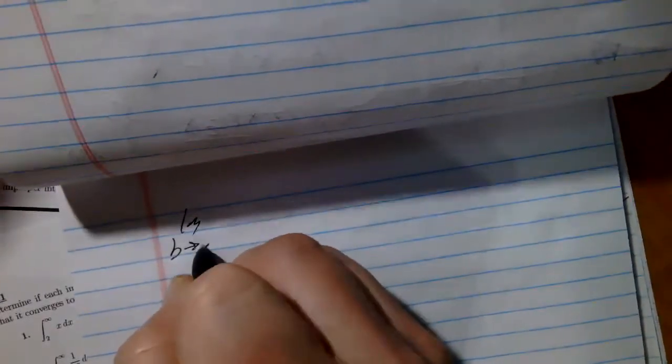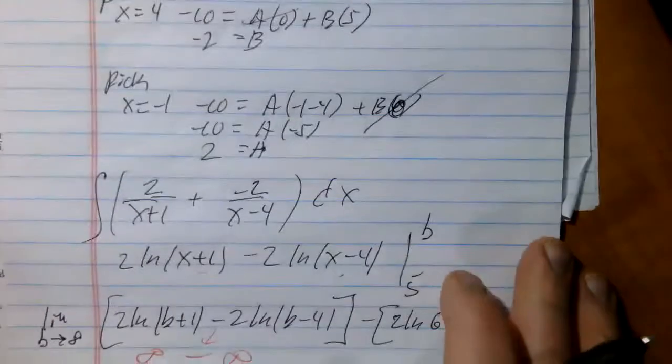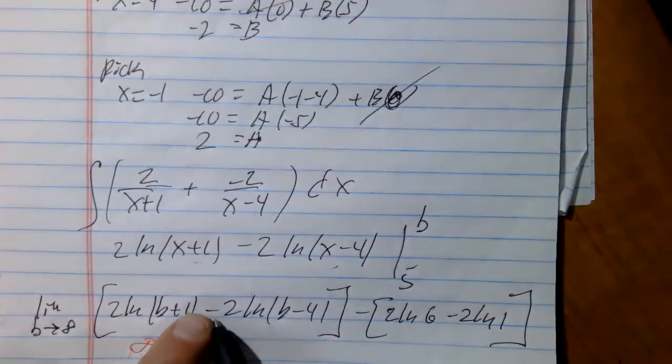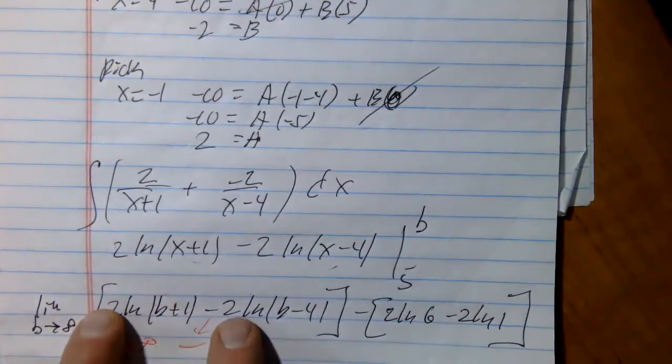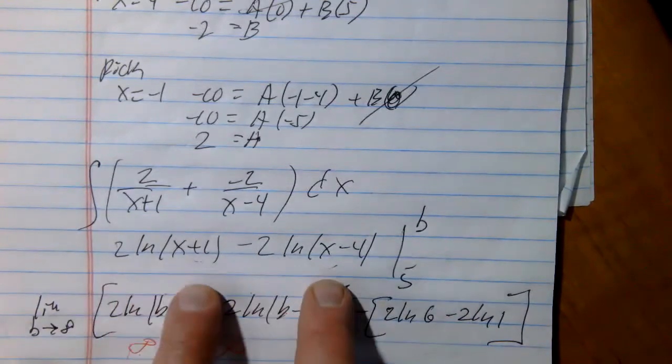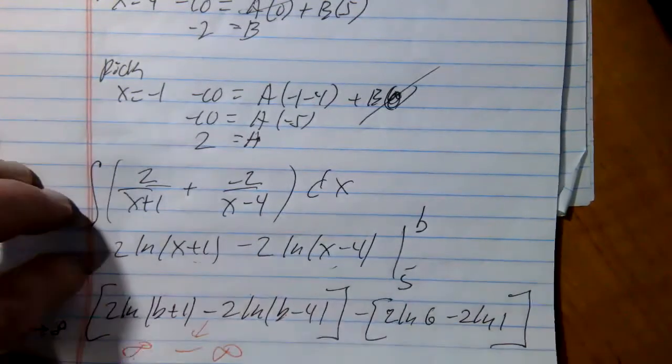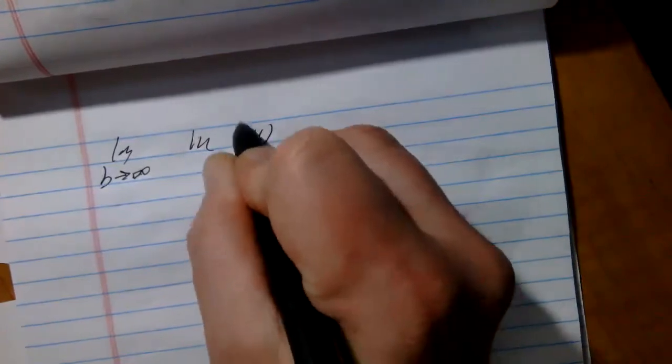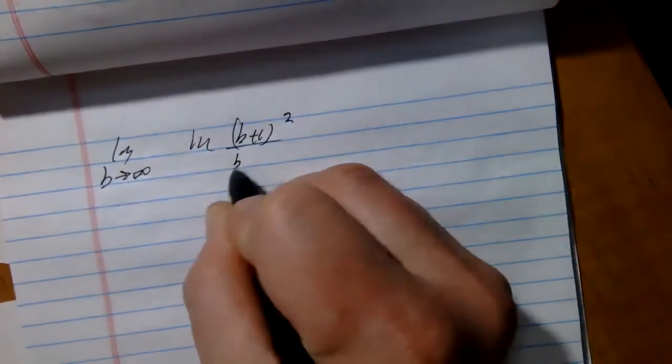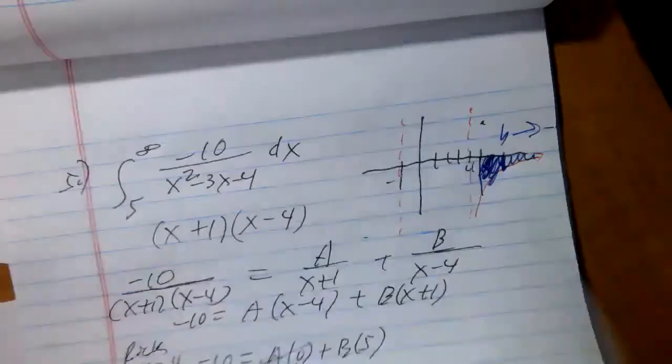So I have the limit as b goes to infinity. Now, I should preface: before you use that subtraction of logs, make sure there are numbers out front. So technically there is a power of 2 here. What you're really talking about is the natural log of (b plus 1) squared divided by (b minus 4) squared, isn't it?